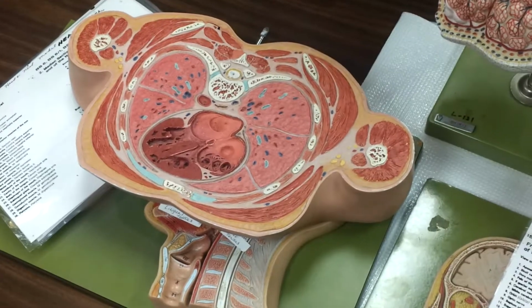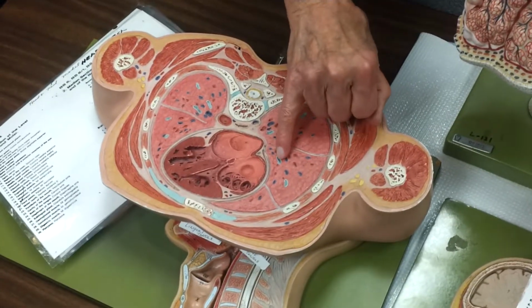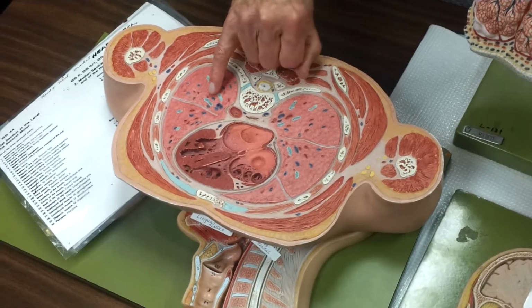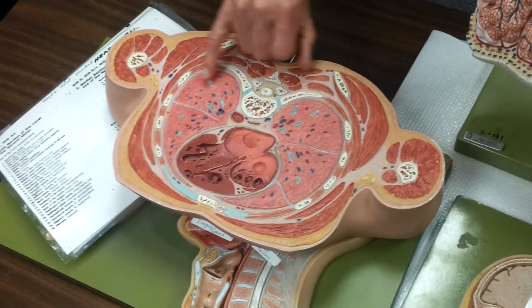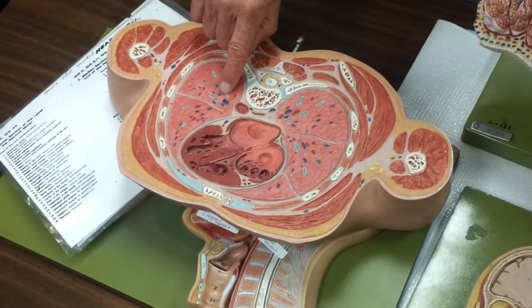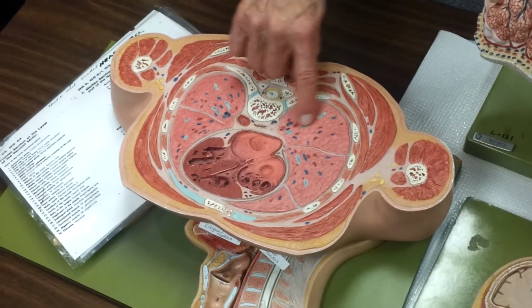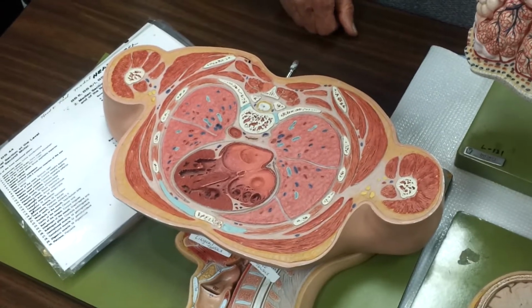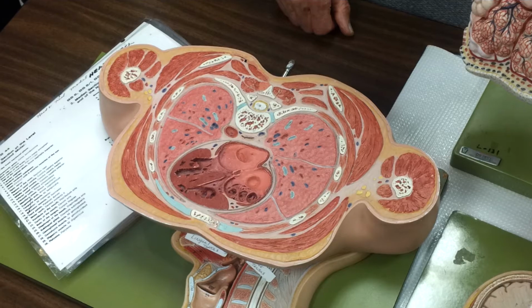Pulmonary arteries. What are these sort of aqua things representing? Cartilage. So these would be bronchi, wouldn't they? All right. So there you have it.